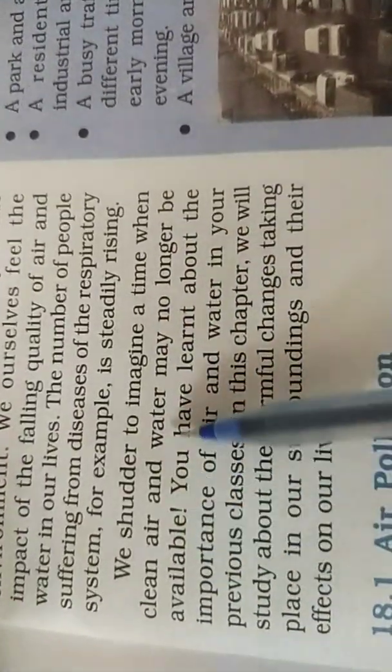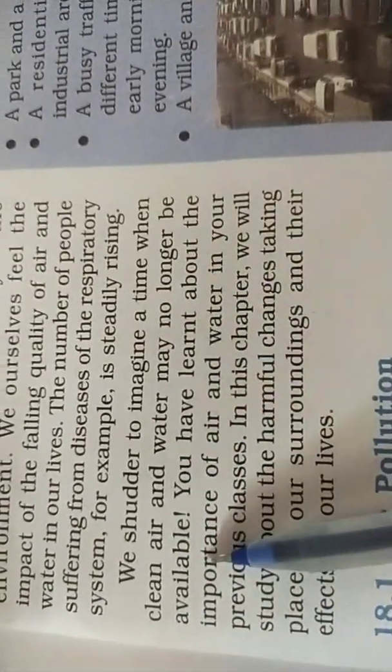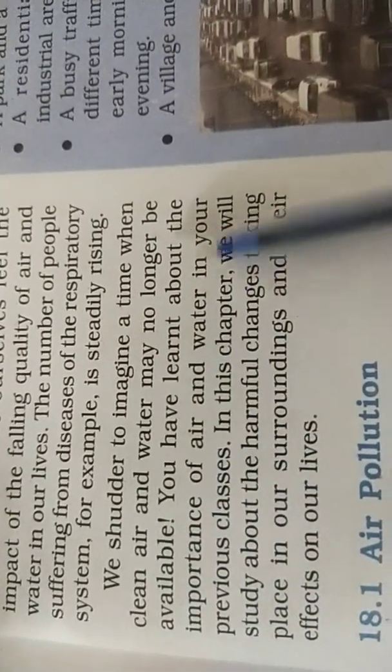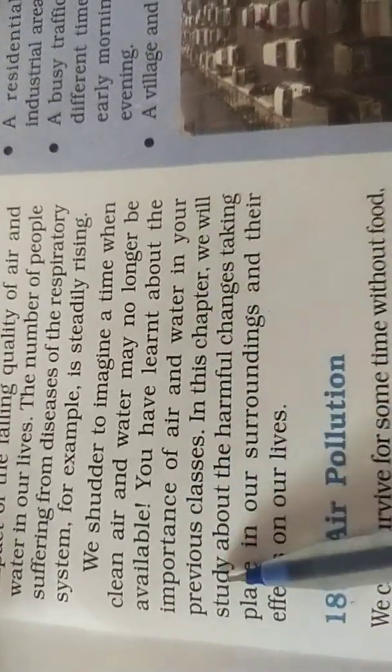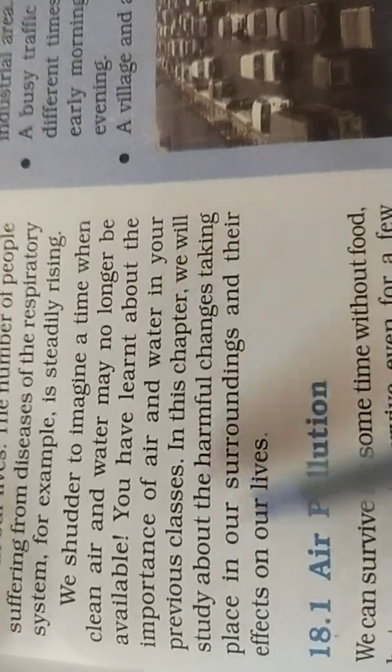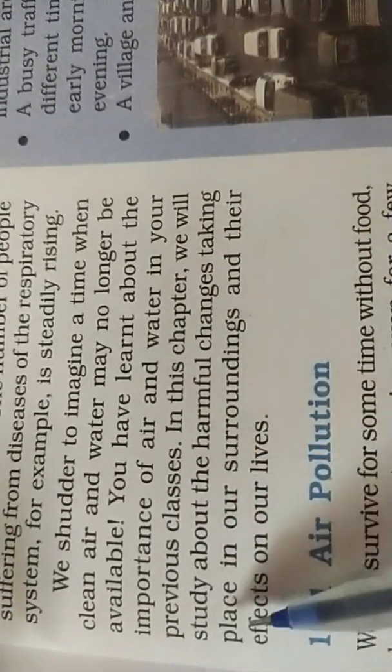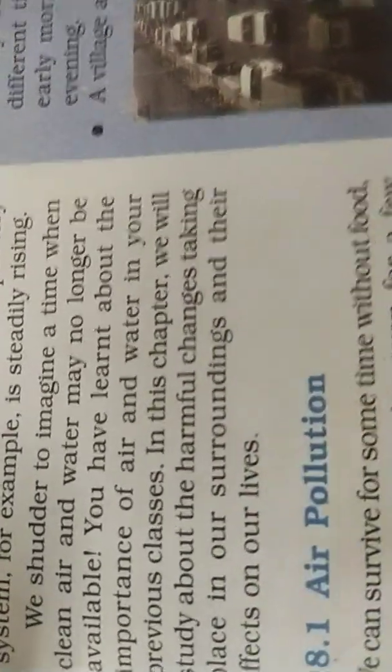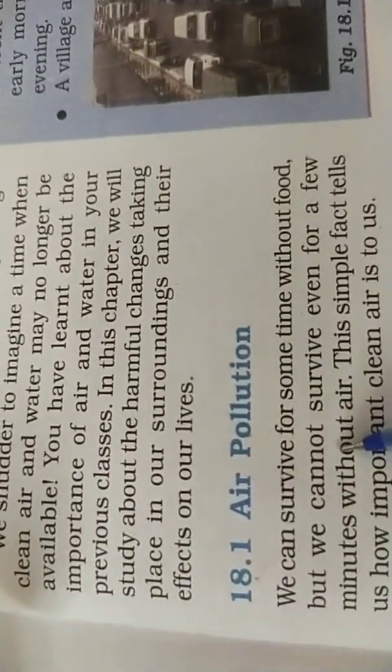We shudder to imagine a time when clean air and water may no longer be available. You have learned about the importance of air and water in your previous classes. In this chapter, we will study the harmful changes taking place in our surroundings and their effects on our lives. So the first point is air pollution.